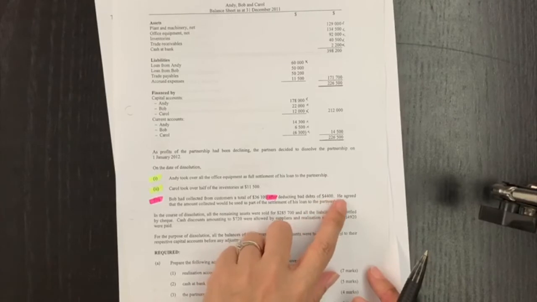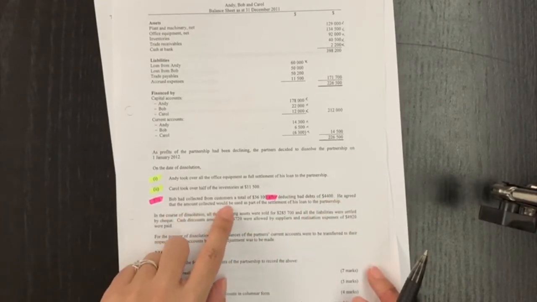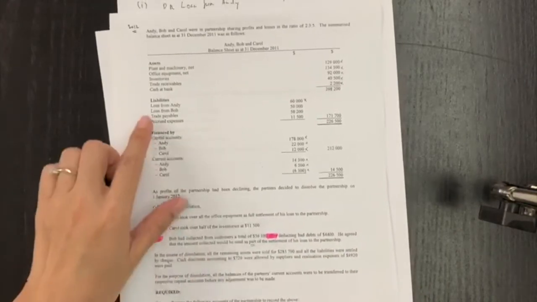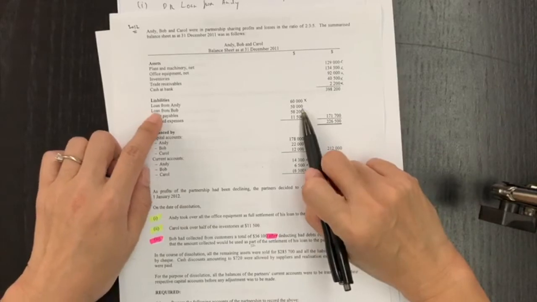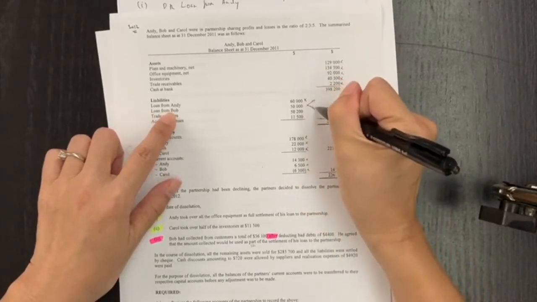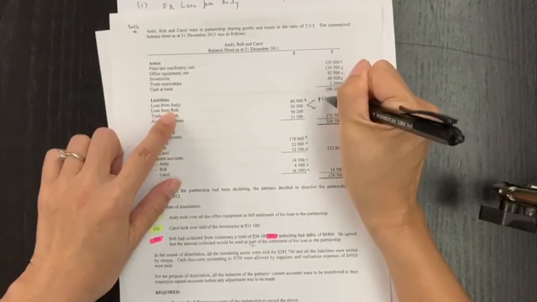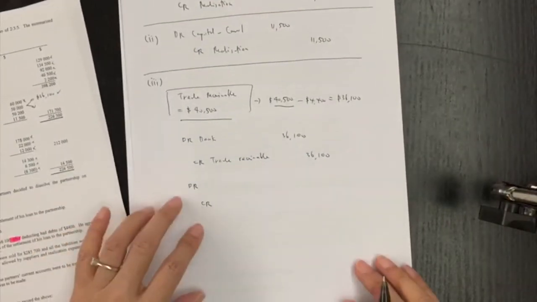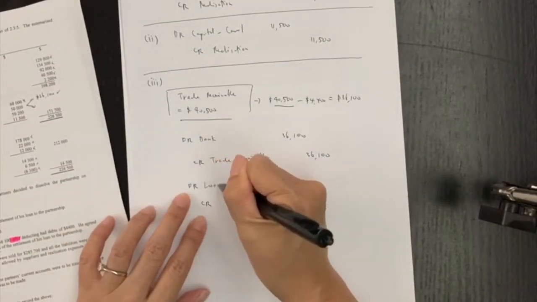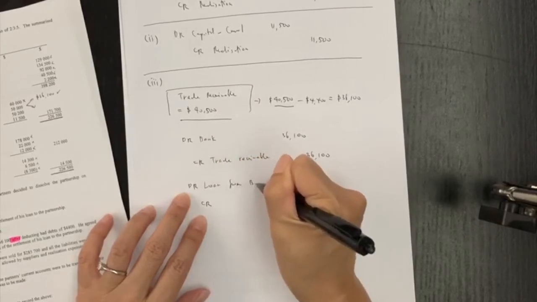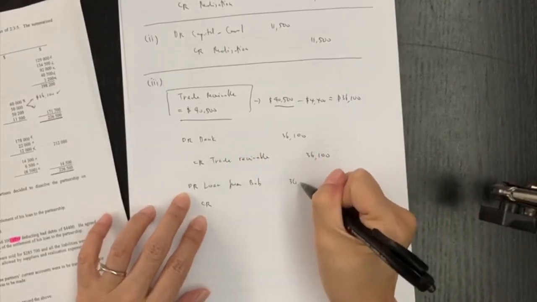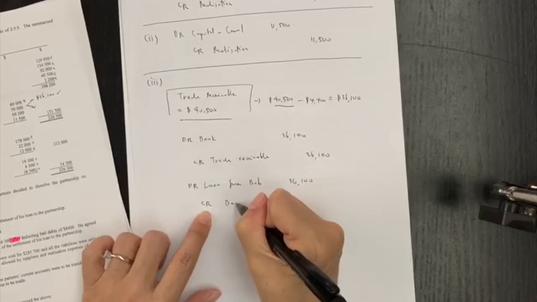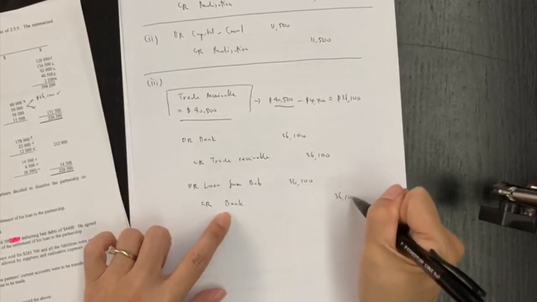Okay, so look at the question. All right, after that, he agreed that the amount collected would be used as parts of the settlement of his loan. Let's go back here, liability. We have loan from Bob here. So the amount is 36,100 settled. Okay, so therefore to settle loan, I debit loan from Bob, and which is 36,100, and this is credit bank. So use the money collected to settle the loan.